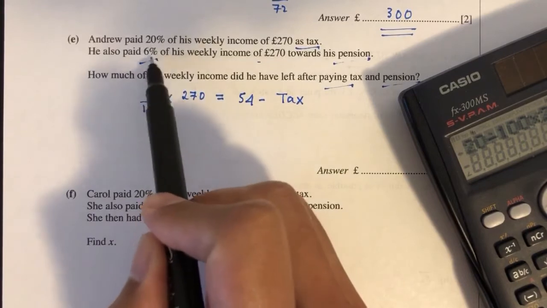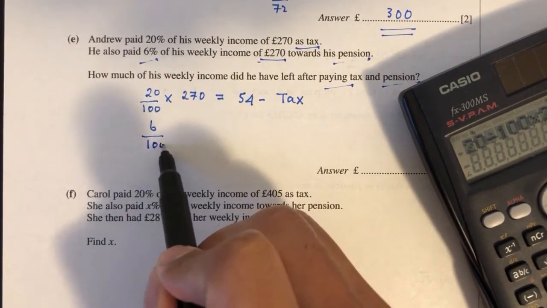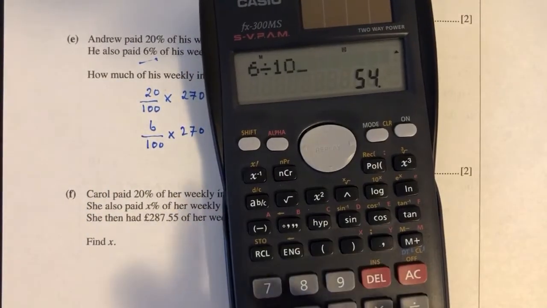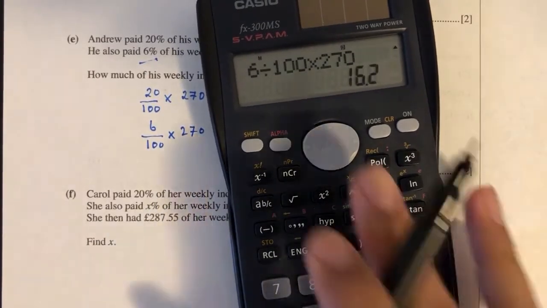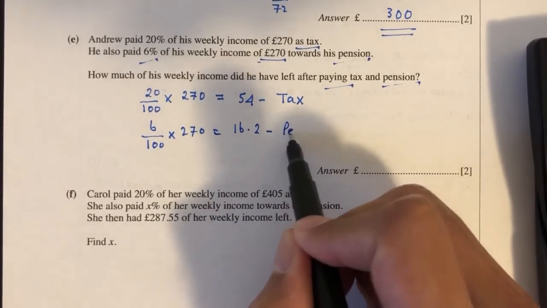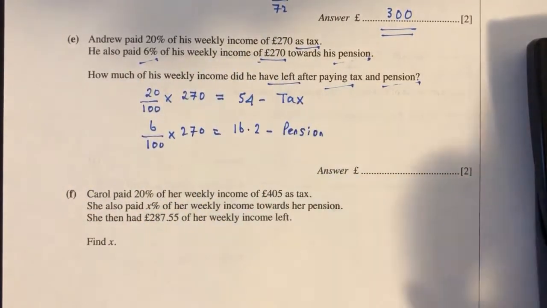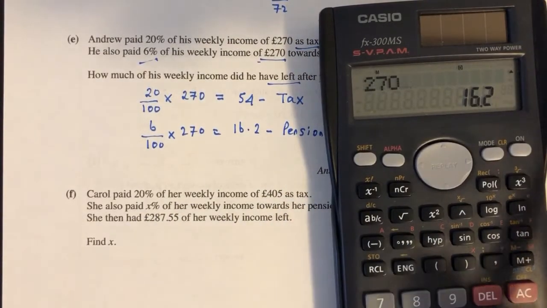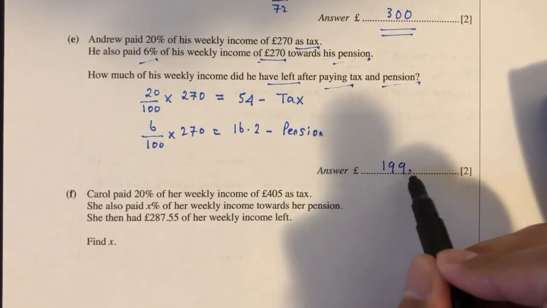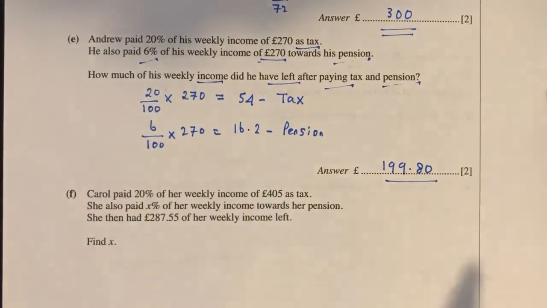And he pays 6% of his weekly income in pension. So 6%, that will be 16.2 as his pension. So how much he has left will be 270 minus 54 minus 16.2. He will have 199.80 left as his income.